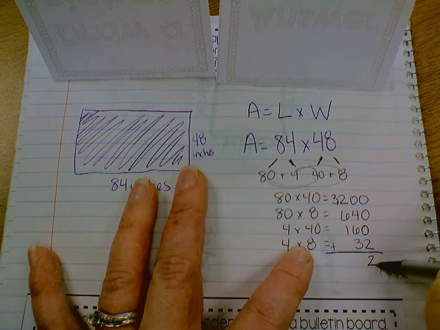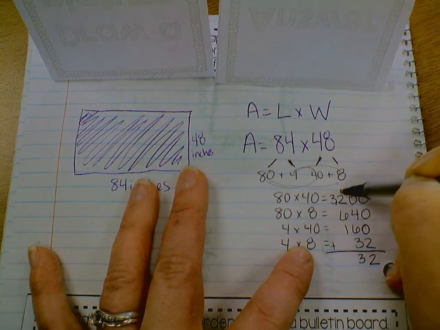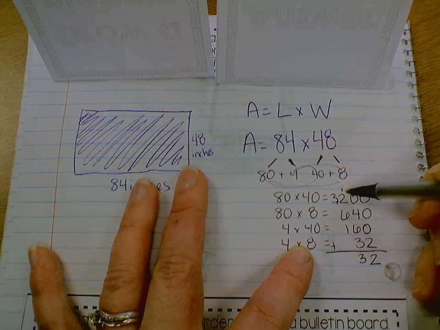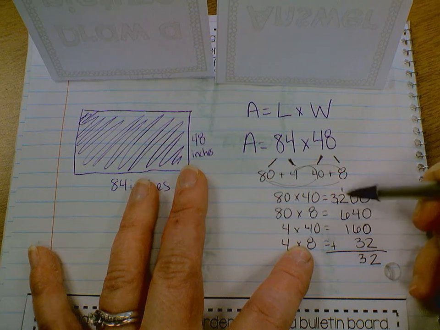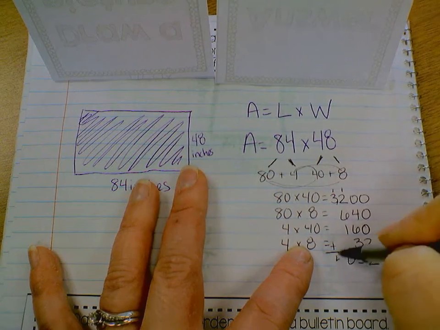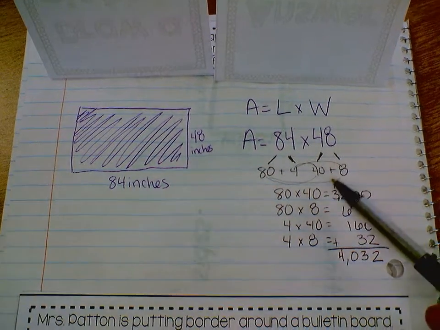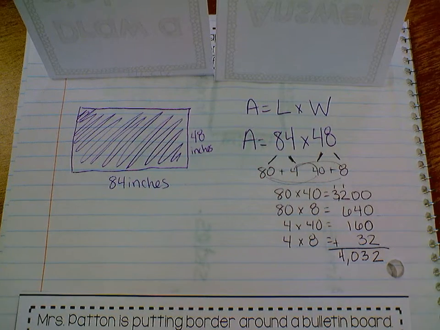So the ones place gives me a 2, the tens place gives me 13, the 100s place gives me 10, and the thousands place gives me 4. So I'm looking at 4,032 for the answer to 84 times 48.